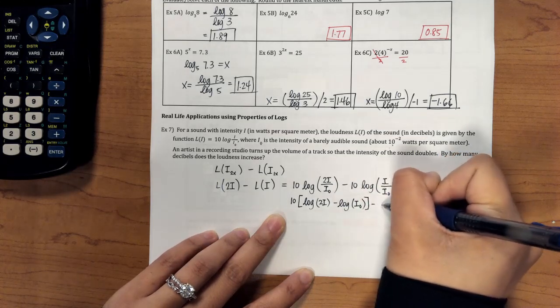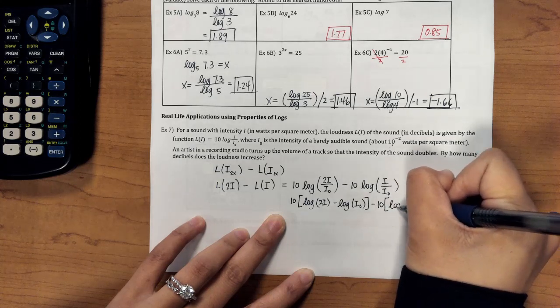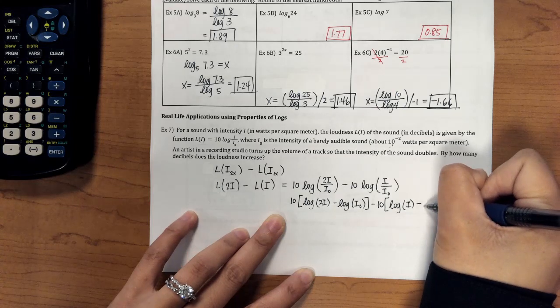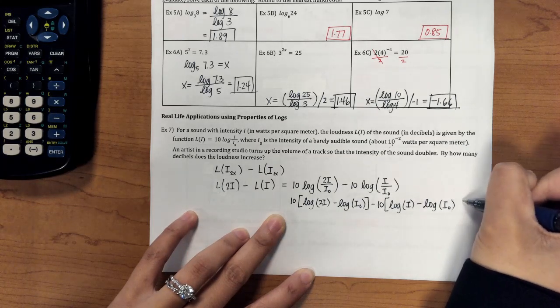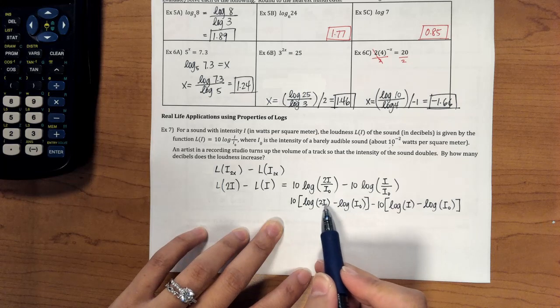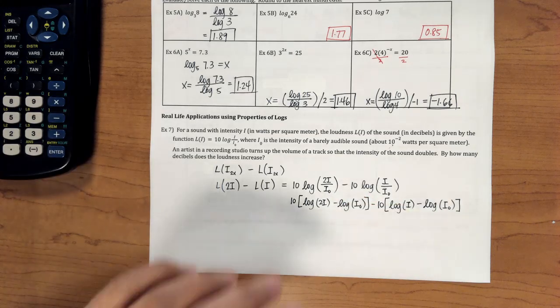And then I'm going to subtract 10 again, and it'll be exactly the same, but just with 1I, minus log of I naught. And from here, we're going to separate these two some more because we're multiplying, right? So I can keep going now.